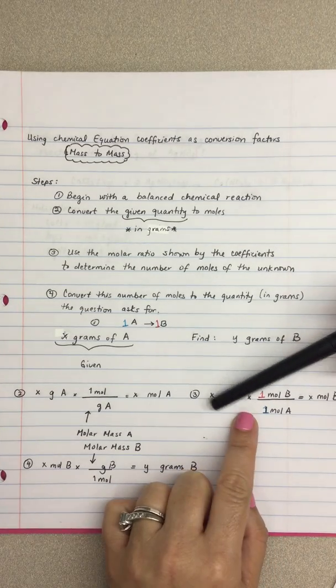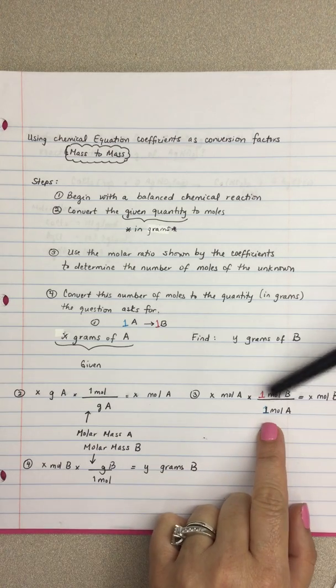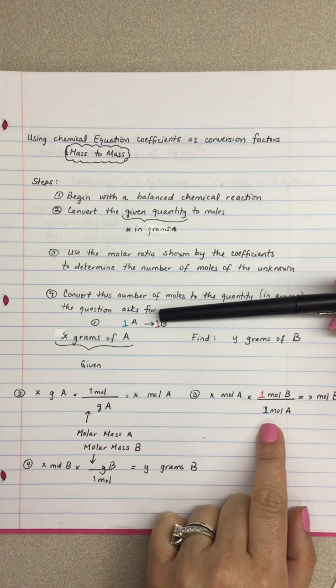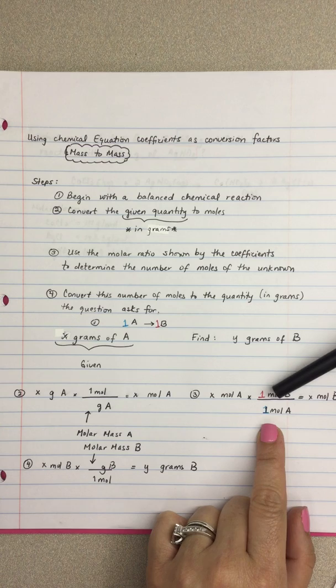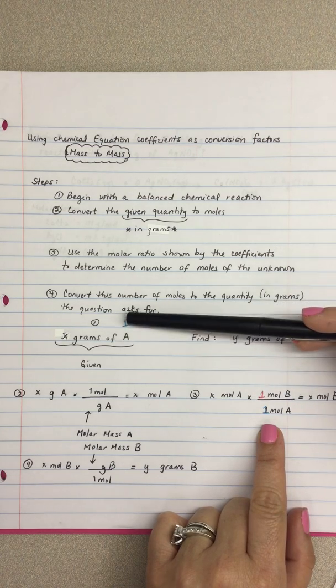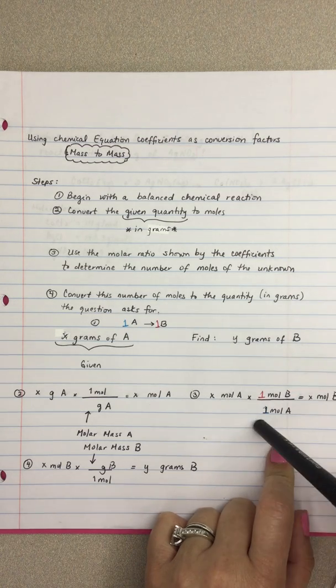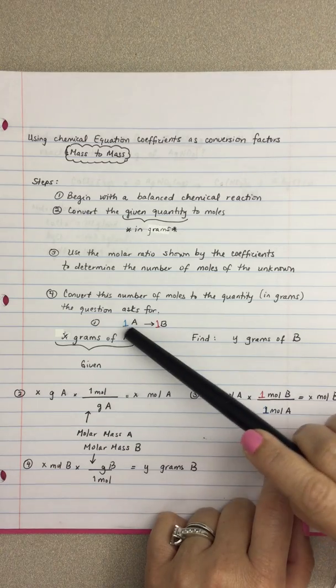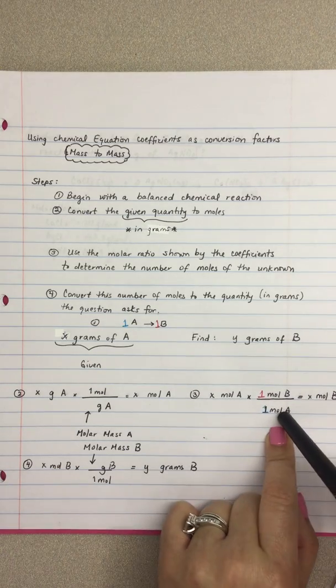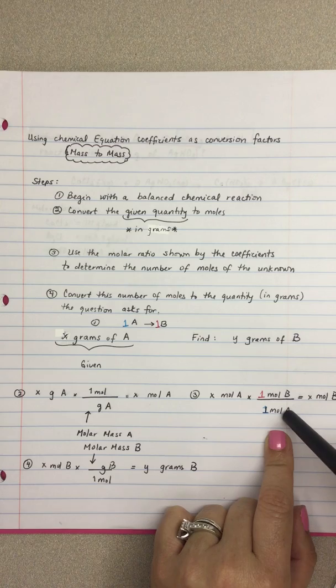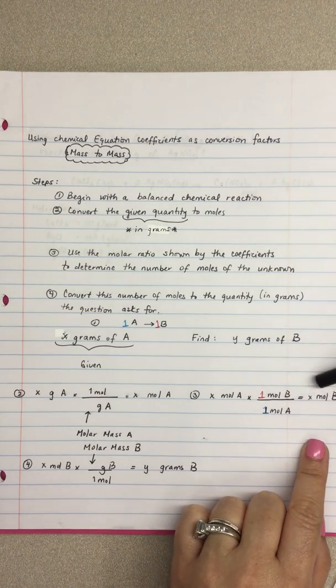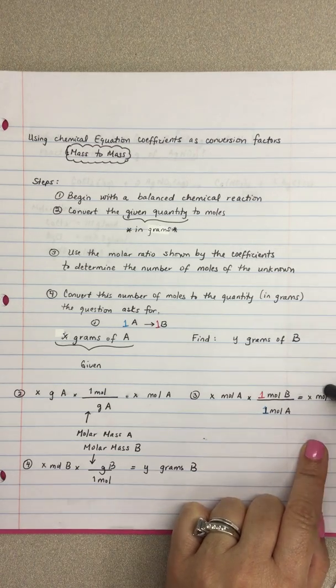Step number 3, converting the moles of A to moles of B using stoichiometry. The one that you're trying to get is B, so I have that on top of my conversion factor. And then you have moles of A coming from this one here in the bottom part. So moles of A is canceling out with this one, and you're getting a number that is going to be the moles of B.